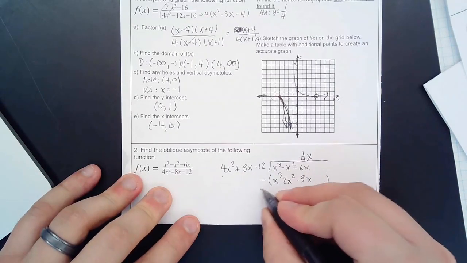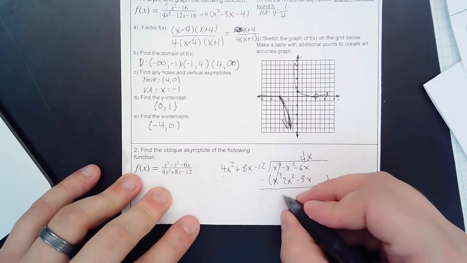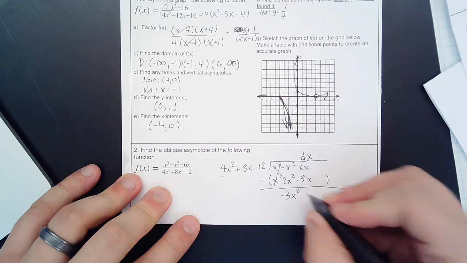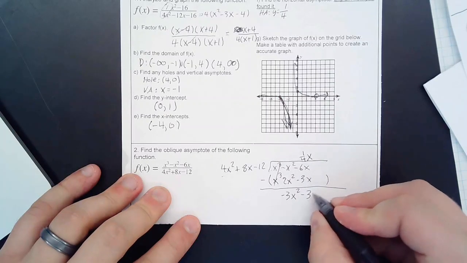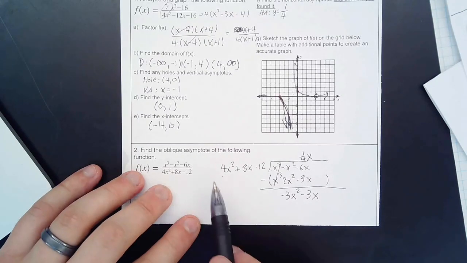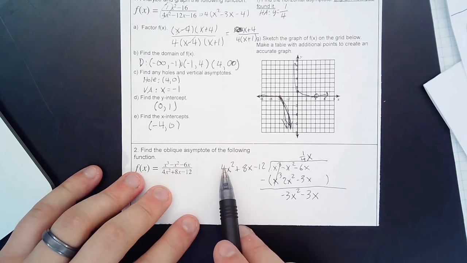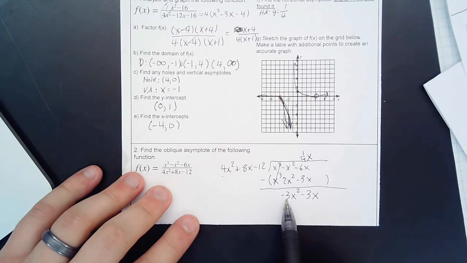I get -3x squared minus 3x. And then playing the same game here, what would I have to multiply 4x squared by to get -3x squared? Well, I'd have to multiply it by -3/4.